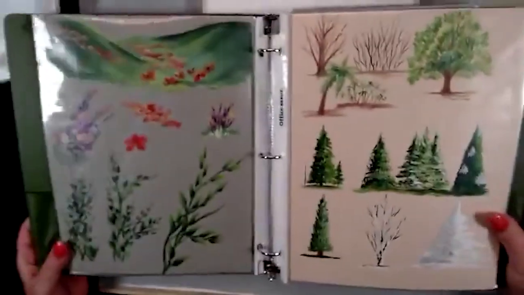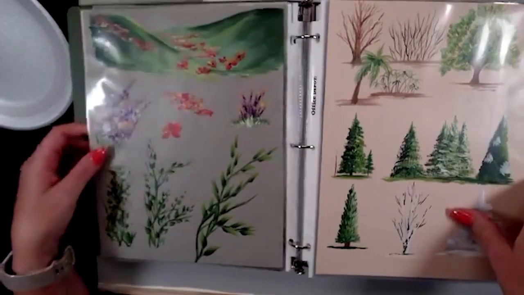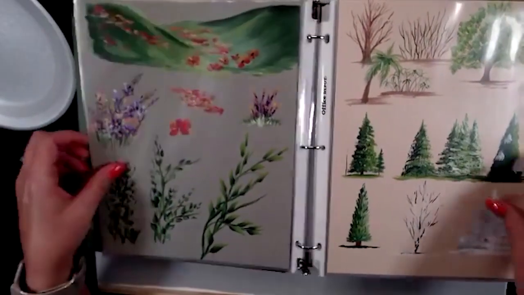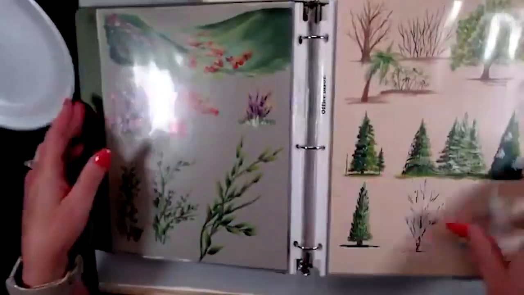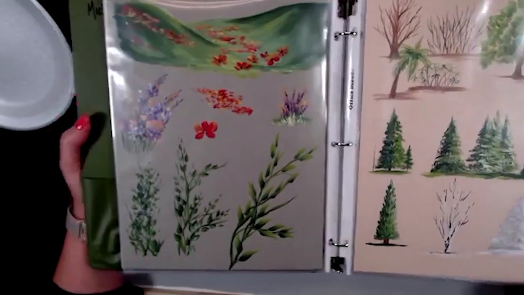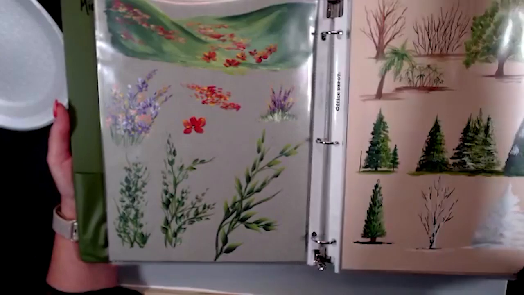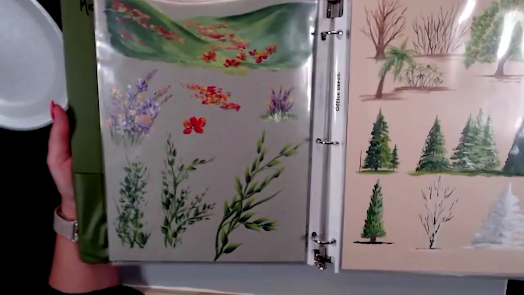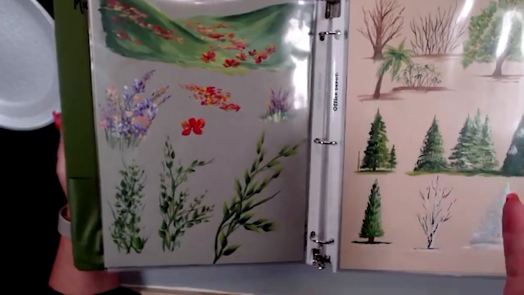All right, so let's talk about distance in landscapes. To share more about that before I get into the demo, I want to talk to you about some of the things that I did in my first landscape class. I shared some of these photographs when I put my ad up this morning, showing you the pictures of what I was going to be doing.